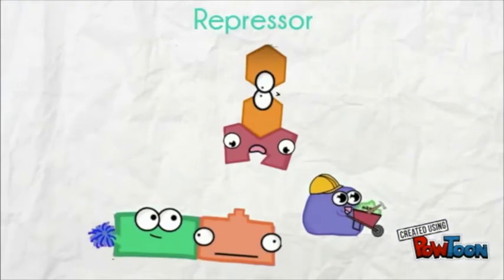But for situations like that in the lac operon, the lactose molecule binds itself to the repressor. This changes the structural properties of the repressor. Hence, it cannot bind to the operator anymore. This clears the path of the RNA polymerase and hence it is now free to make the mRNA.